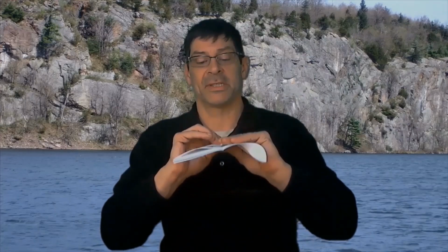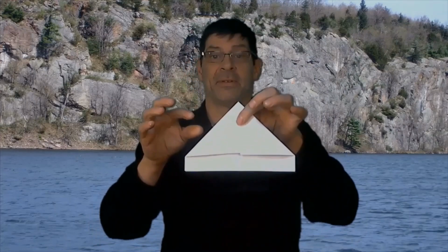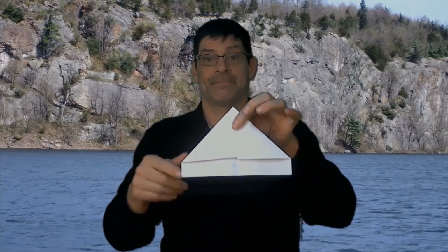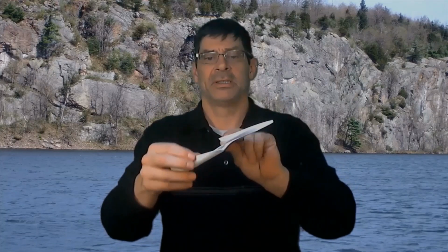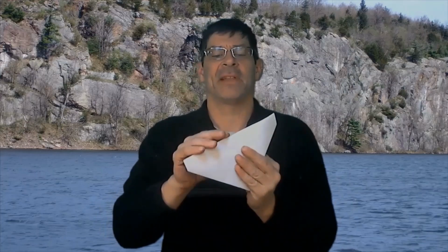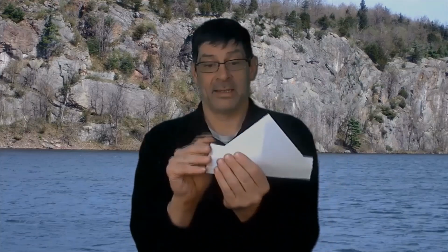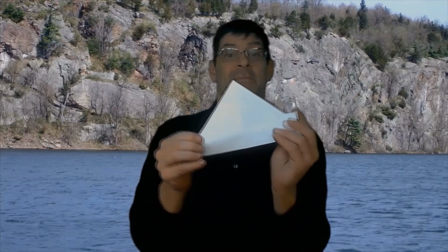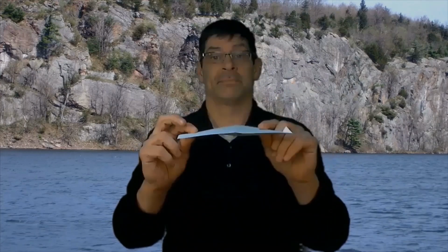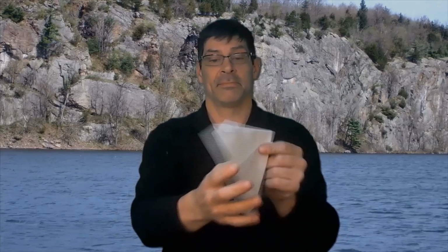Fold that down and crease it. Step 6 is do the same thing to the other side. So you should have this kind of look. Now, step 7, we're going to take half that flap we had at the bottom and fold it towards you. Step 7, we fold that. Now, step 8, we're going to fold in the corner. Step 9 is we're going to fold this corner in. See what we got going on there?